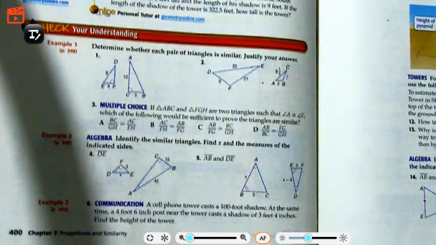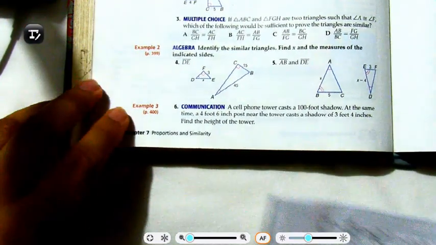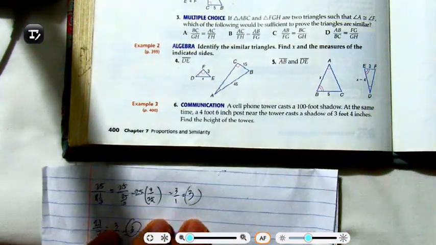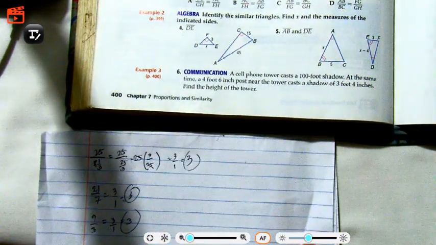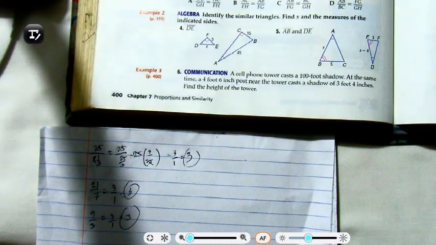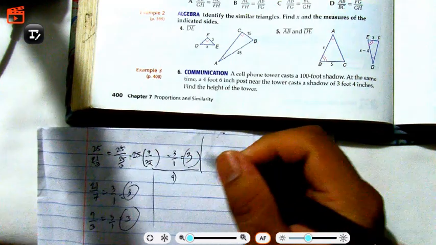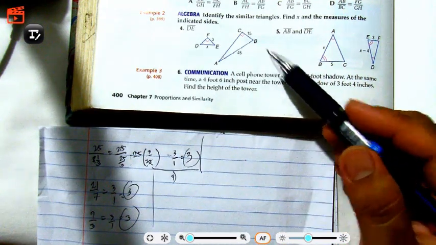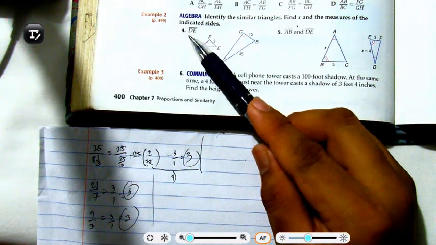Number 5. Okay, number 4. Let's do number 4. We have to find x. And the measure of the indicated side, you're going to find DE. And then in number 5, after you've solved for x, you find AB and DE.